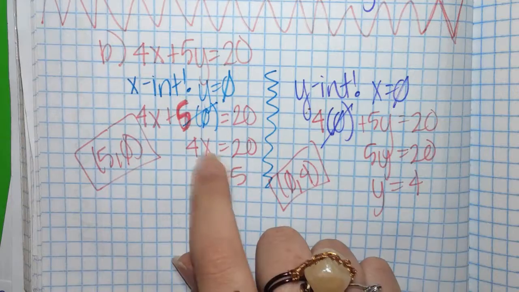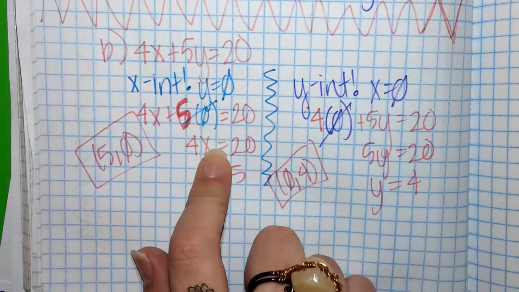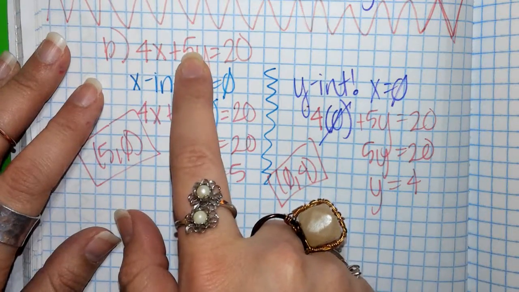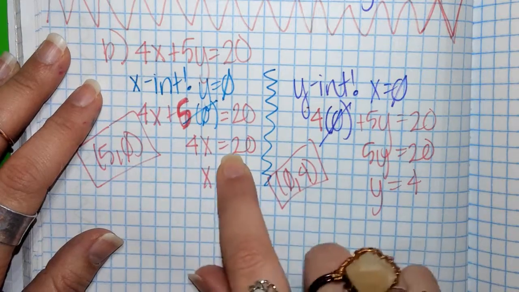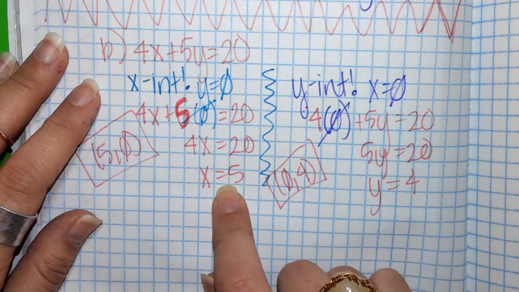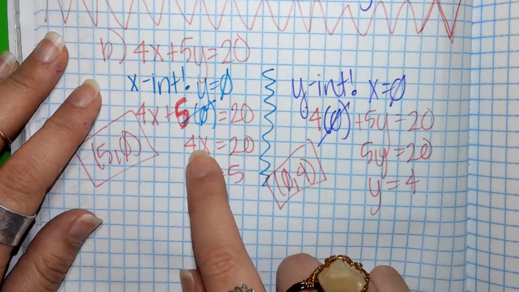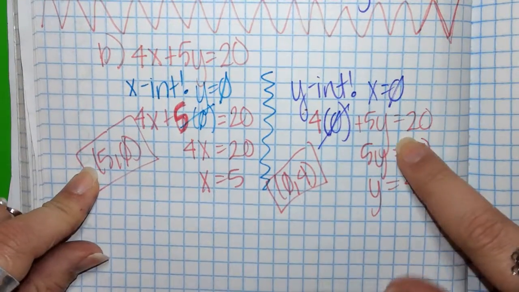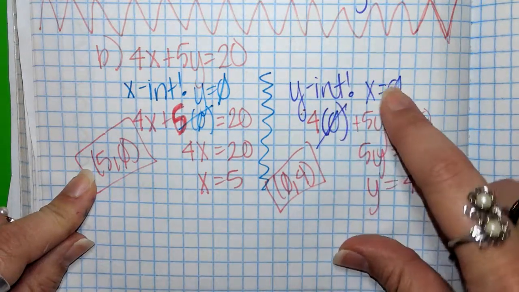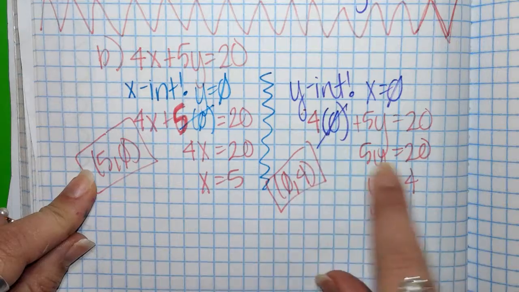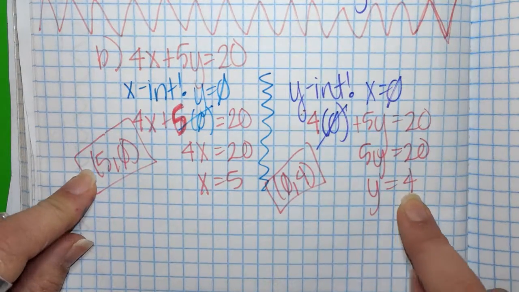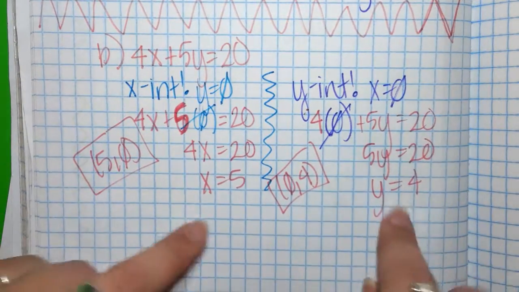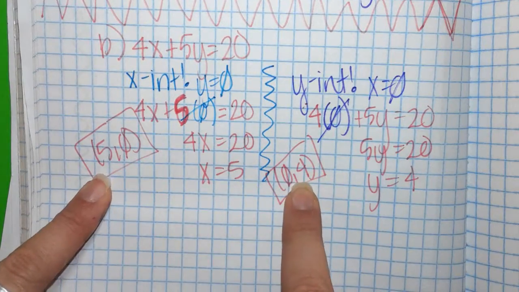Okay, so right here, we were looking for our x-intercept, right? And we plugged in 0 for y. And then we divided by 4. So what's 20 divided by 4? 5. Alright, so now over here, we were looking for our y-intercept. So we plugged 0 in for x. We did 20 divided by 5. What does that equal? So remember, these are two different problems, so you'll get different numbers.